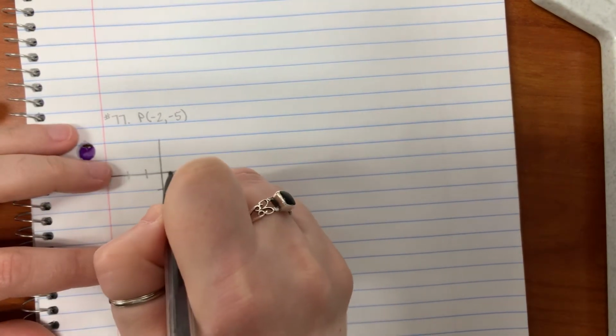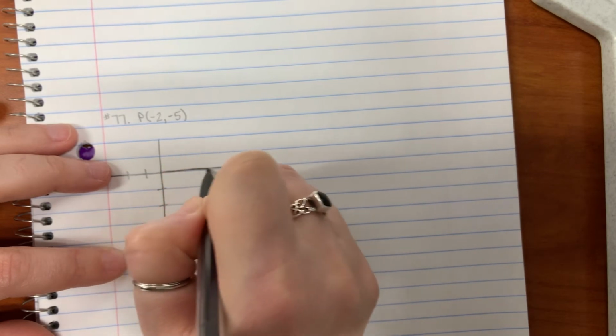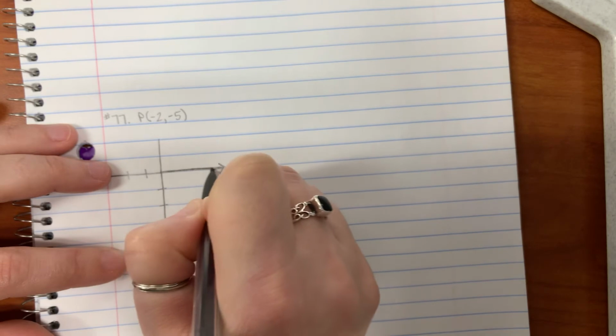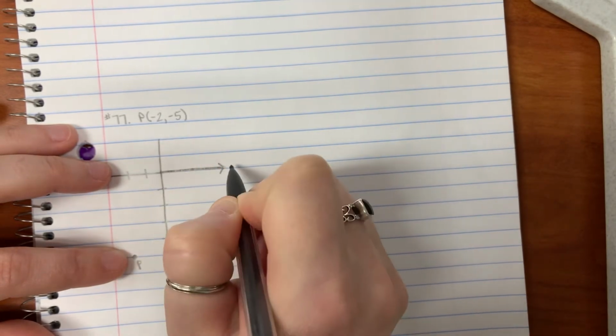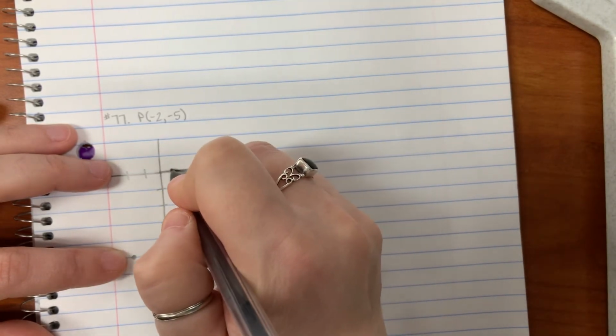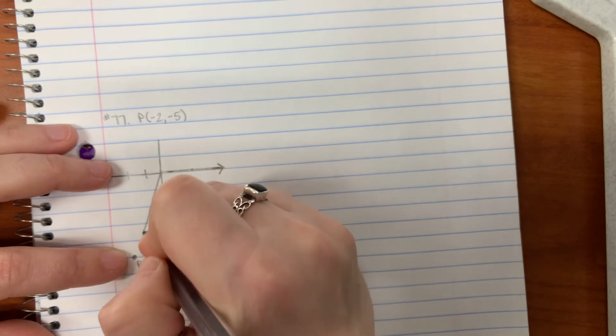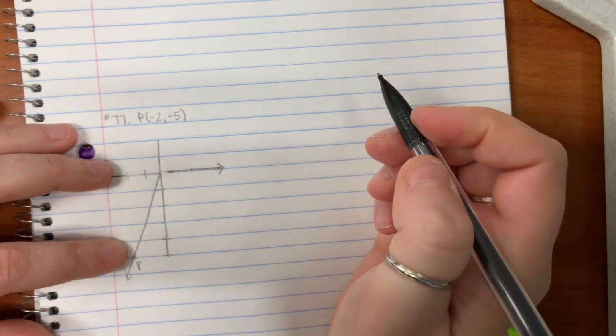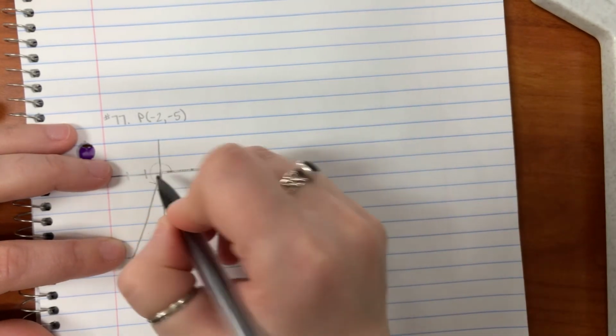So if I'm looking at my angles like we were talking about earlier, this is my initial side. This is what I was talking about in the last lesson. This is my initial side. And then when I do my angle, that is my terminal side. Okay, so I have this angle happening.